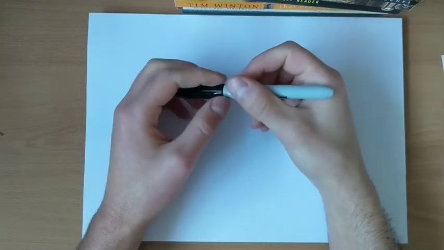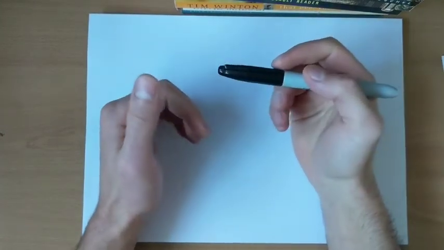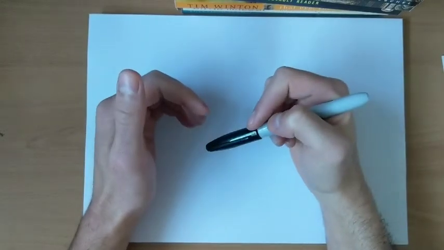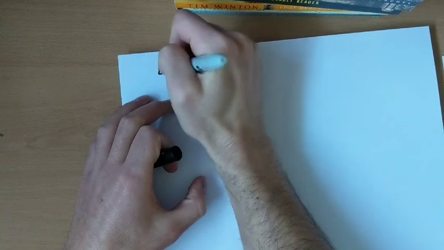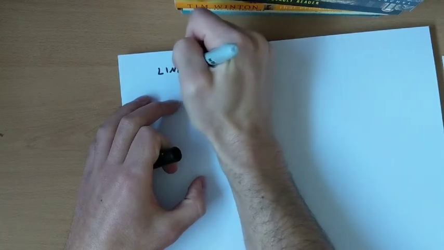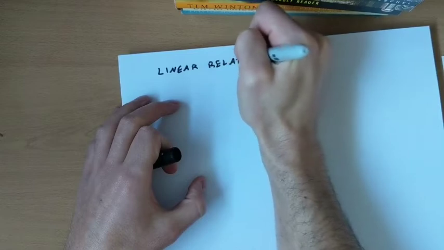Hello everyone. We're going to continue our discussion of linear relationships. Over the last couple of days, we've developed our understanding of linear relationships, and we said in our last video that there are three different ways we can think of a linear relationship.